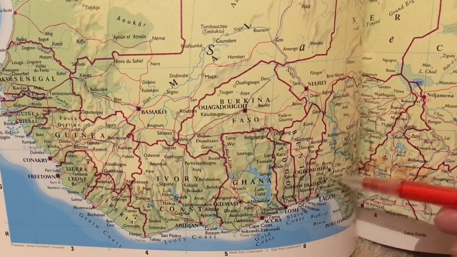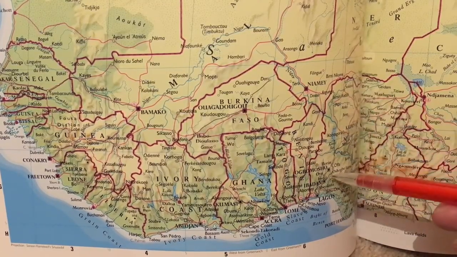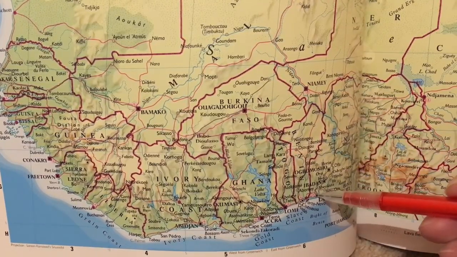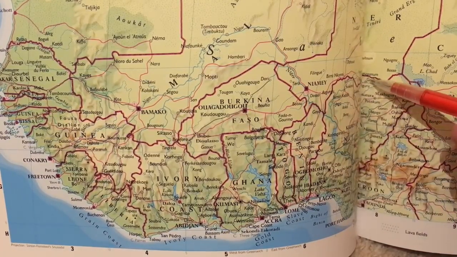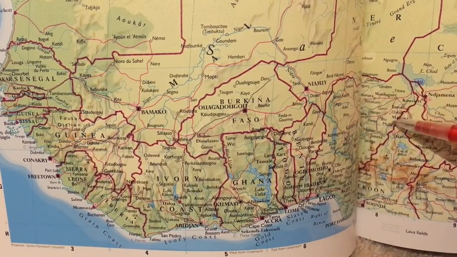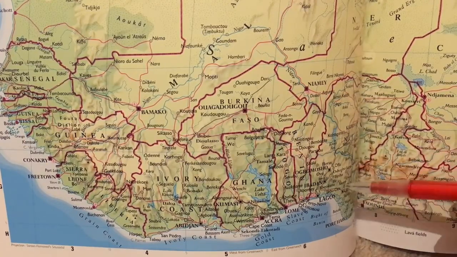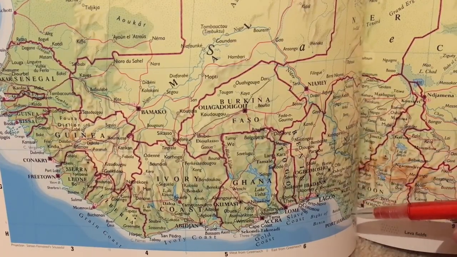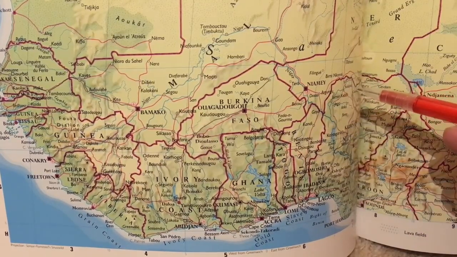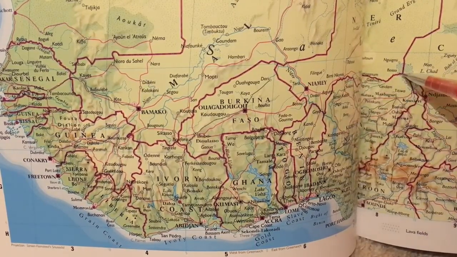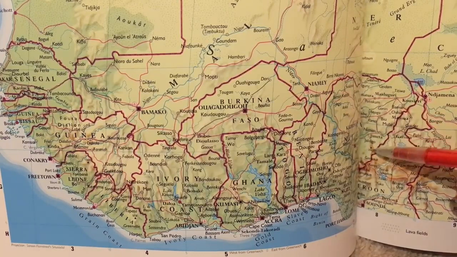And then of course we've got Nigeria with Lagos, and the capital's just here. As I said before, it's a really, really geographically large and also highly populated country within Africa as a whole, let alone West Africa.